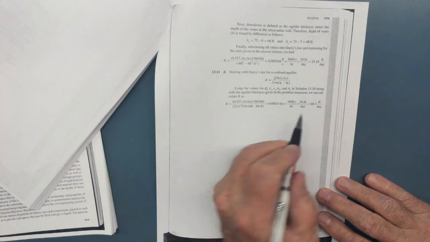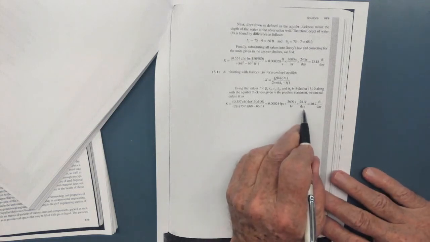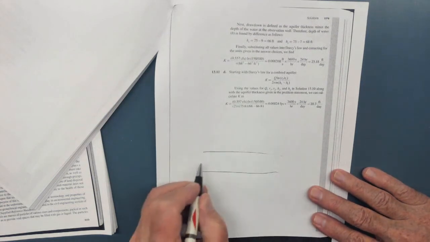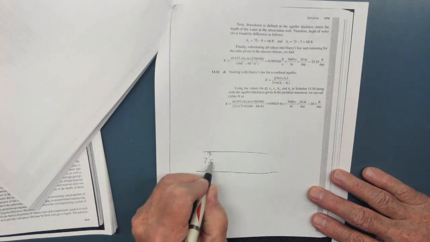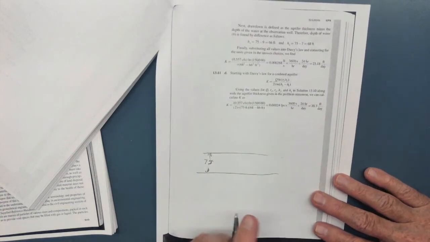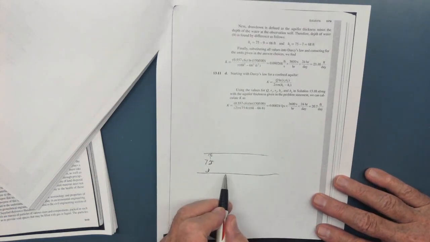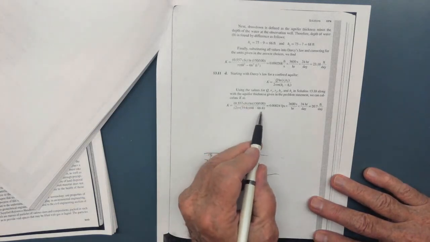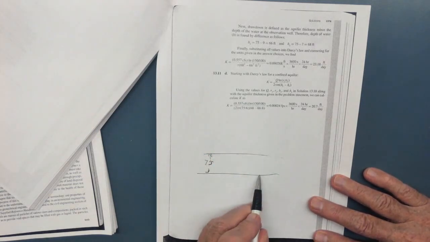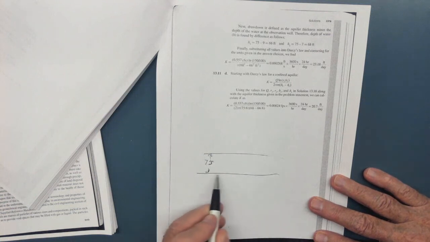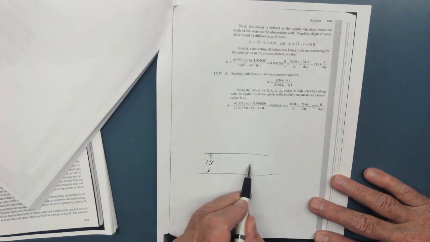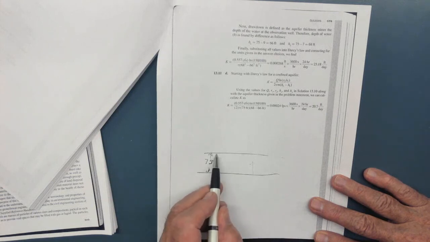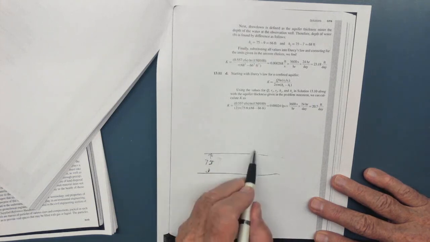It turns out they got the right answer for the wrong reason. Because this is a confined aquifer, 75 feet thick. And they're saying that 68 and 66 are the heads. This is H from the bottom of the aquifer. If I'm 75 feet here, how could I have 68 feet here and 66 feet here? That's screwed up. Now, if you say from the top of the aquifer it was 68 and 66, that's okay.